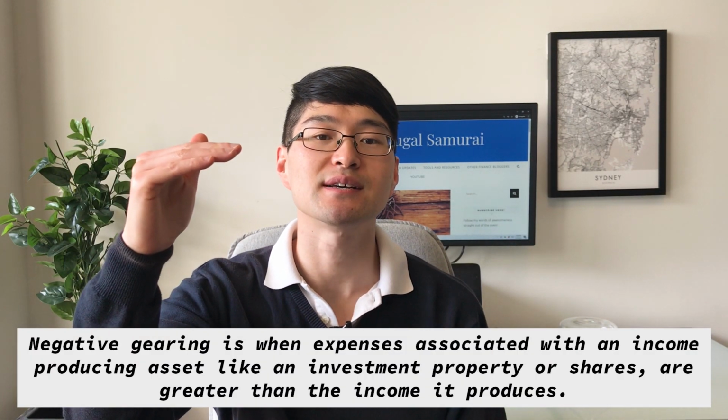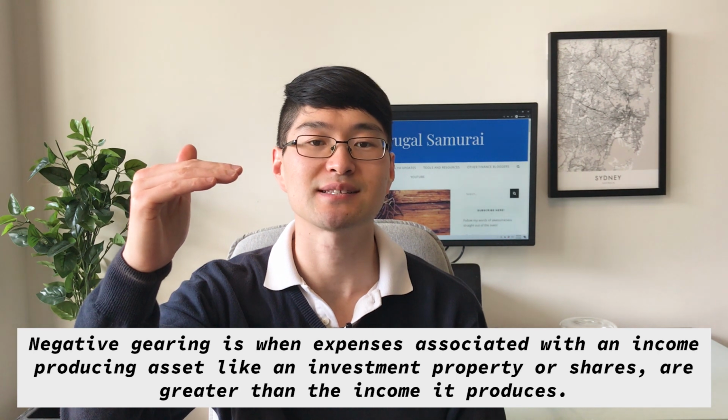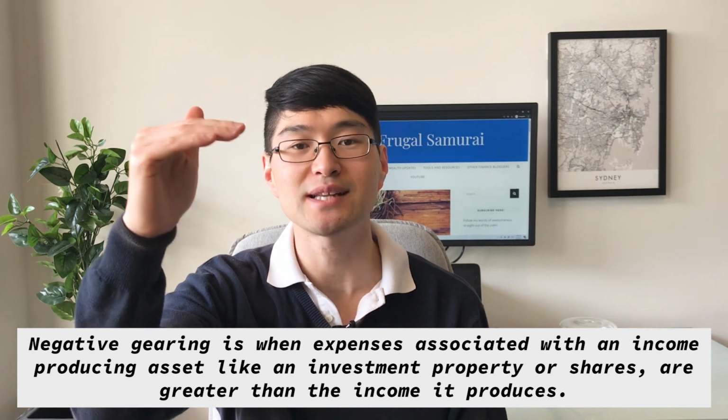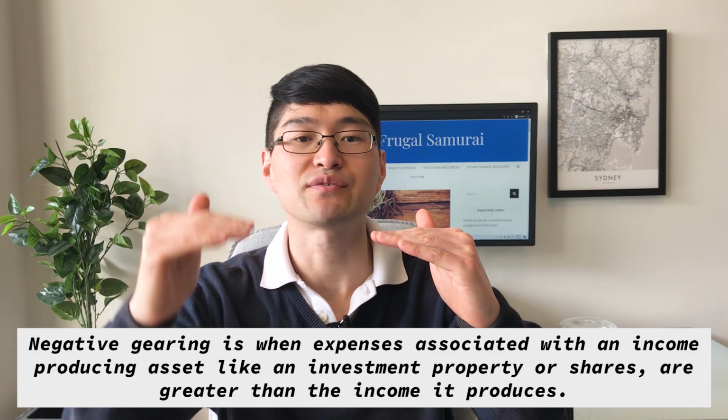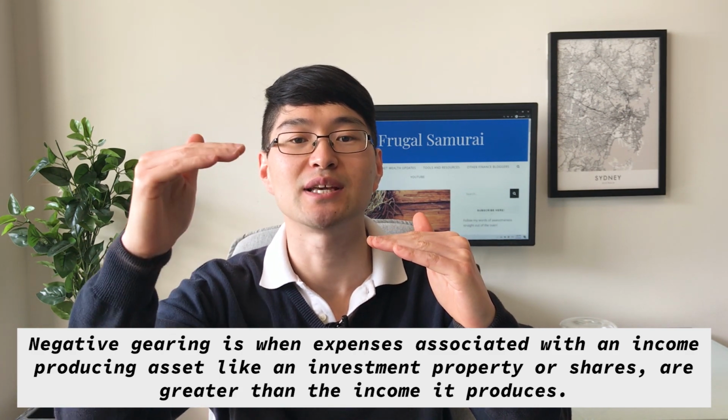Well, negative gearing is when the expenses associated with an income producing asset like property or shares is greater than the income that it produces. So this difference is the amount that can be negatively geared. We hear this every day in the media, but usually in relation to negative gearing in our property markets. So here's how it works by way of an example.